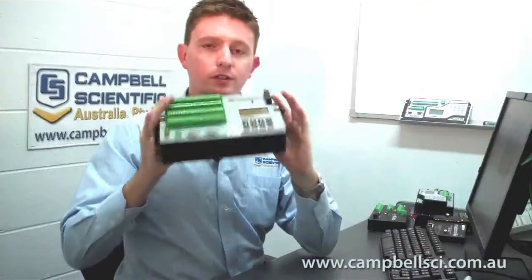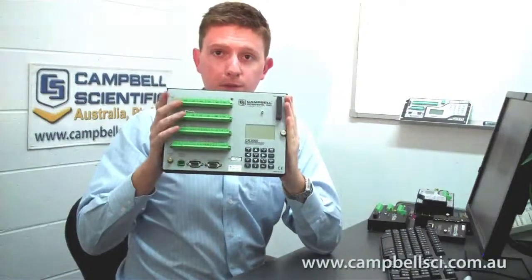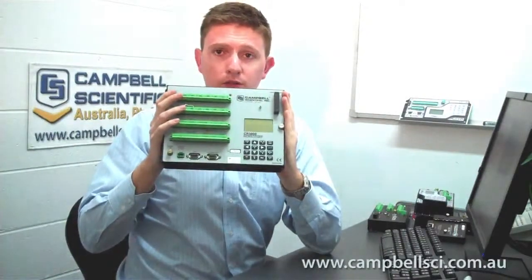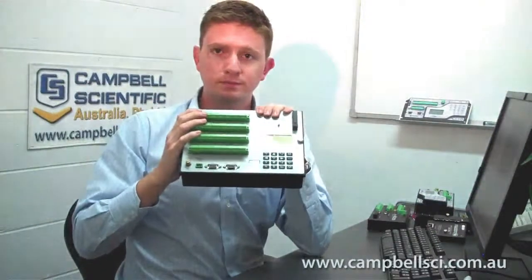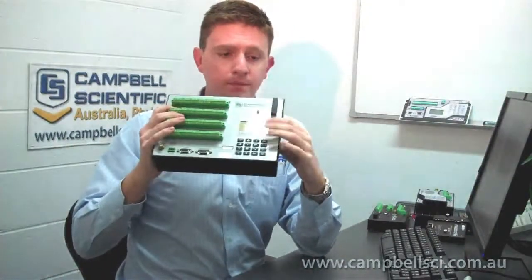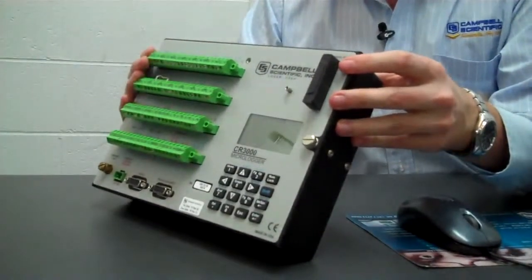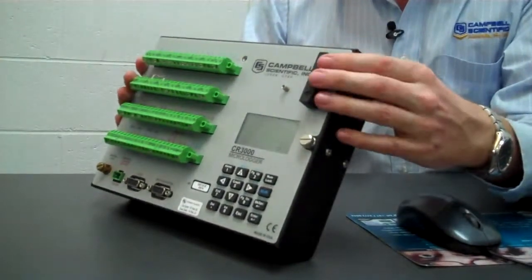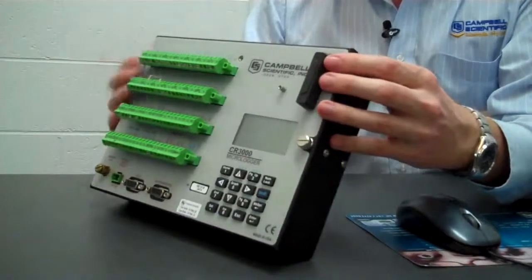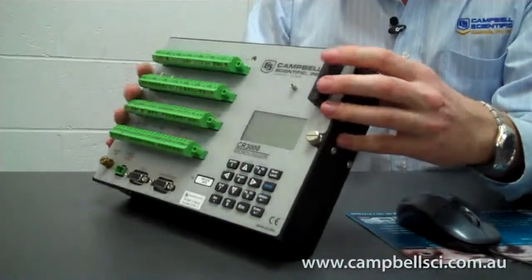Last one on our list is that big one there. That's the CR3000. So it's the big boy of the group. It fits above the CR1000 in our scheme of loggers. It's got a lot more measurement channels. It's got a keypad display, and it's got a peripheral port. So measurement channels this time, it has 28 as opposed to 16 for the CR1000, and it has 8 digital outputs. It's got the same RS-232 port and CSIO port.